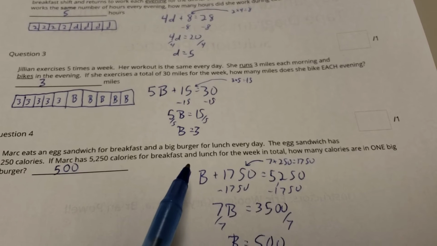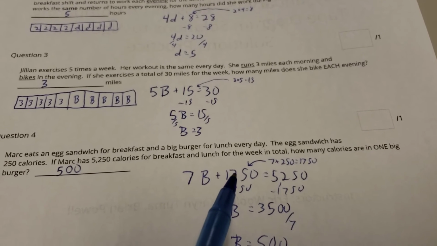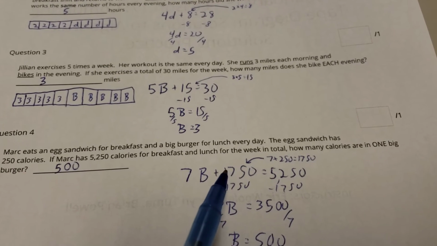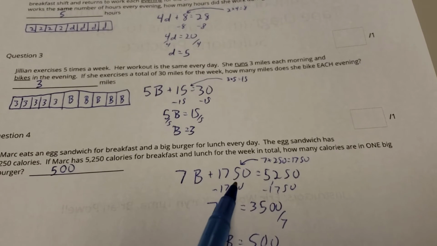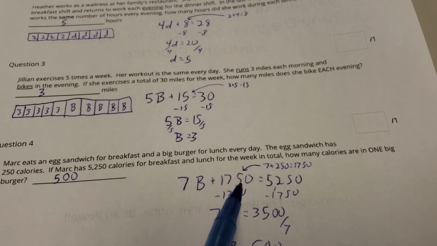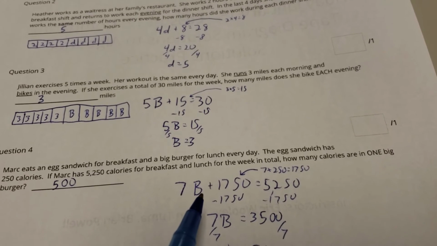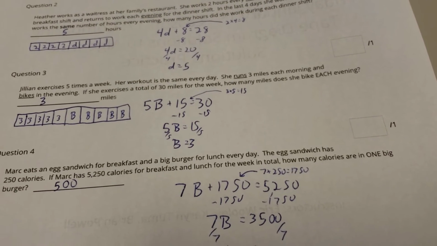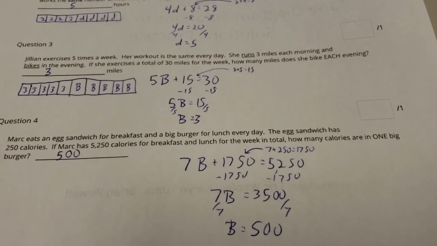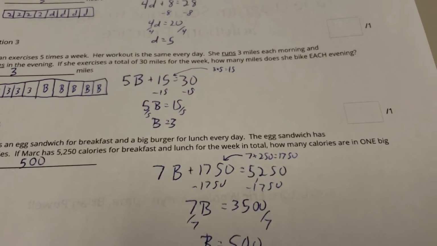We don't know how many calories those are just yet. But we do know that 7 times 250 for the egg sandwiches gives you 1,750 total just from those, to get you your big total of 5,250. So 7 mystery burgers plus 1,750 for all the egg sandwiches equals 5,250. And of course you can solve from there.